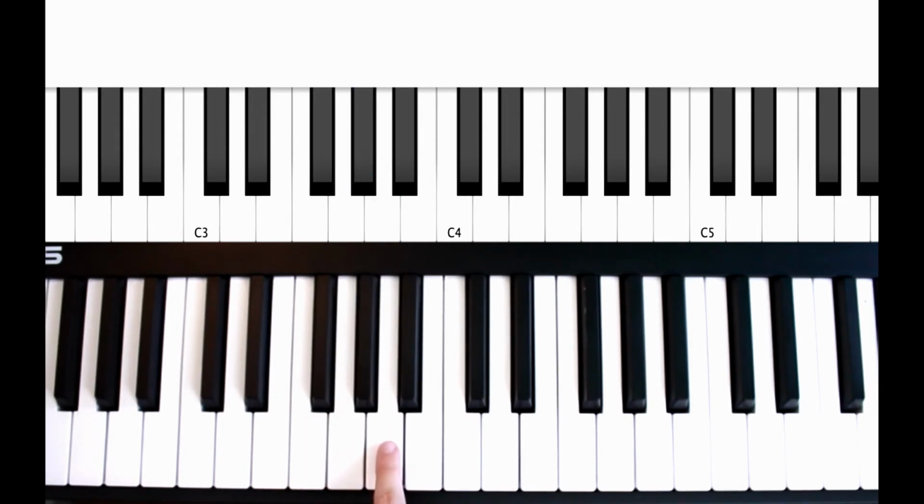Let's find D flat this time. A, B, C, D. Now, to make it flat, we would go to the left or down a half step. D flat. There you have it. Those are your flats.